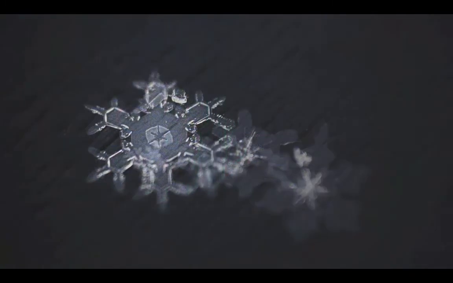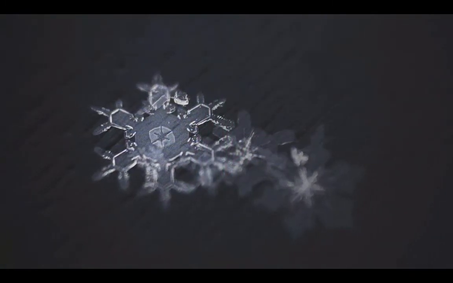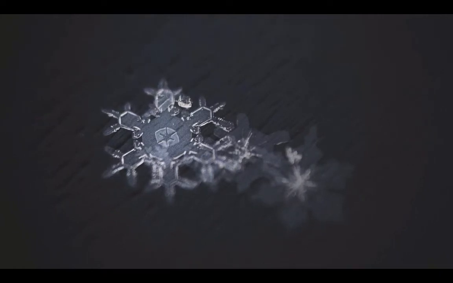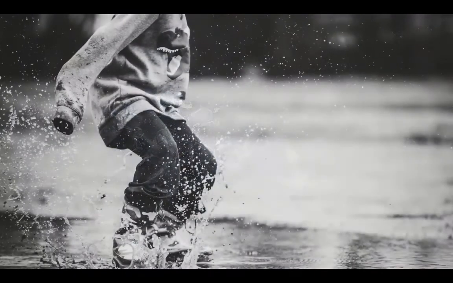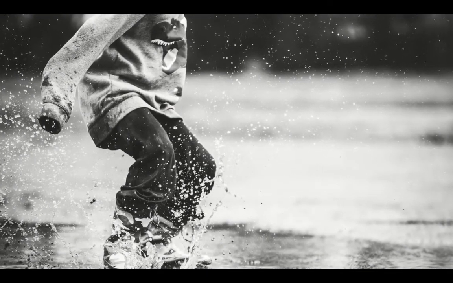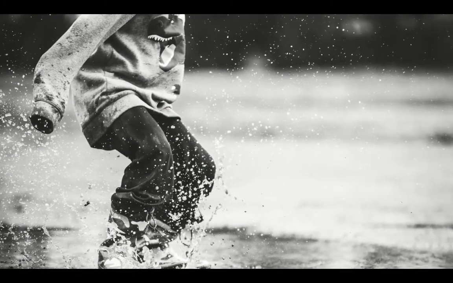Another snowflake image. I usually take these if I can see from the texture that's taken on the surface of my garbage can, so I don't have to lean down or anything. This is my youngest. He loves to play in the puddles, so I like to take him out there and try to get some good surface tension.